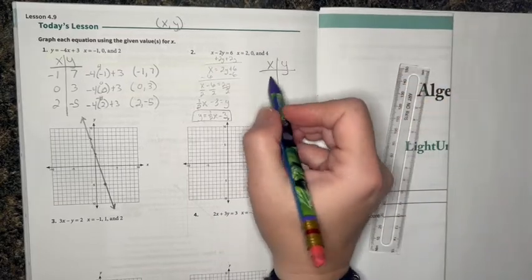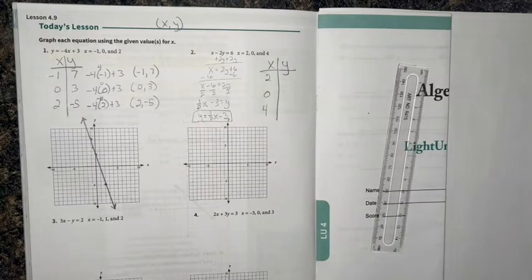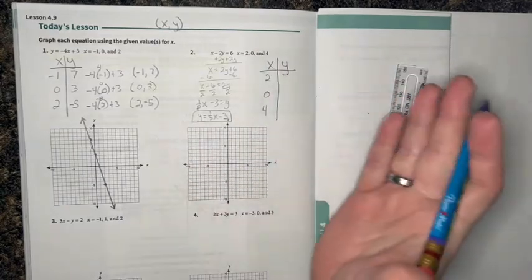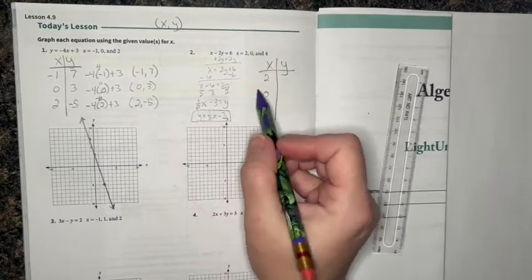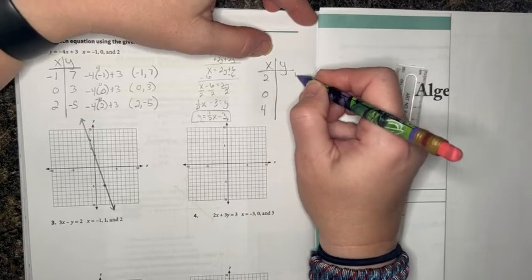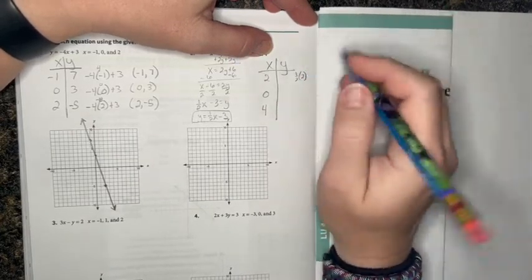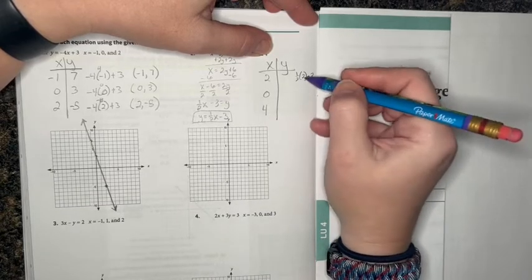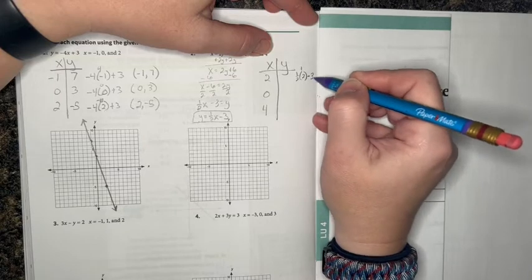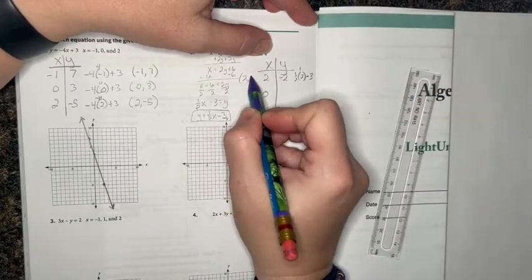And they want us to use the points 2, 0, and 4. I like to keep mine in numerical order. They apparently don't care. However you like to write yours is fine. So when x equals 2, y equals 1/2 times 2. See, that's why we pulled the x out. It makes it a little bit clearer. Minus 3. Well, 1/2 times 2 is just 1. 1 minus 3 is a negative 2. So when x is 2, y is a negative 2.